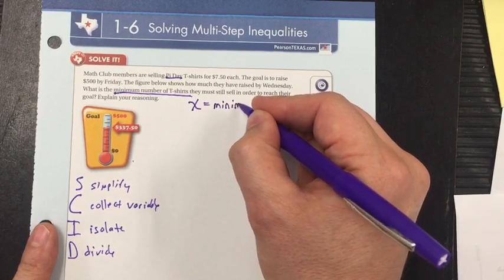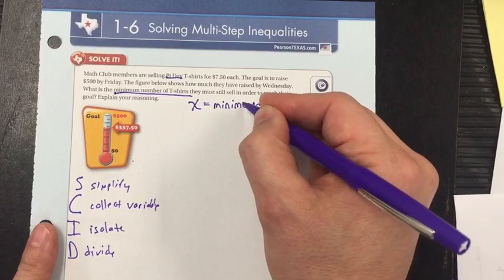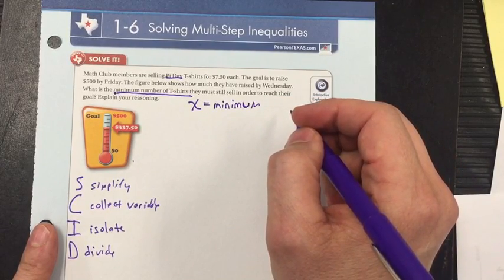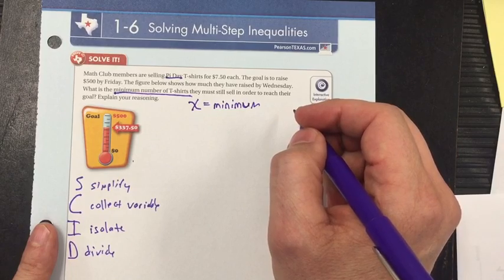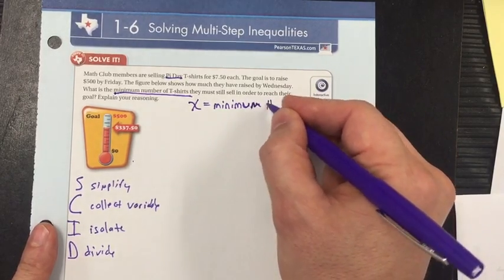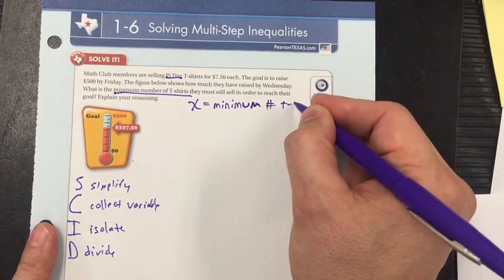And what's different about this is it's not just the number of T-shirts, it's the minimum number. So if the number is 5, that's the least it could be. It could be 6, it could be 7, it could be 8. It can be that or anything bigger. Minimum number of T-shirts.